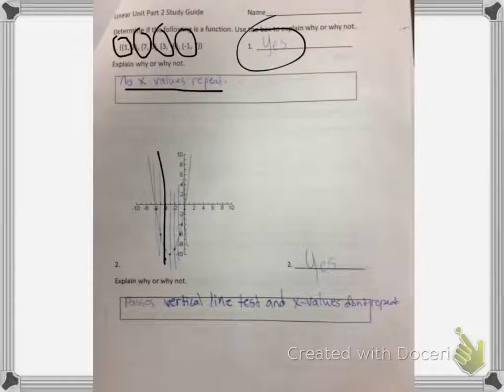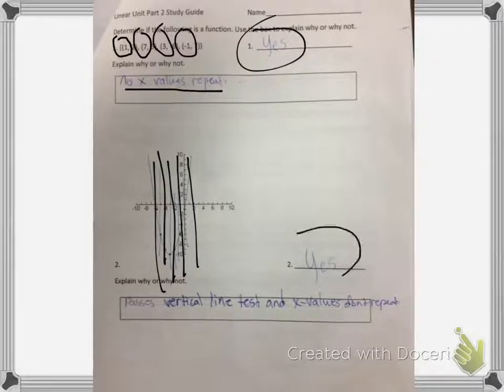Here you can tell I've already drawn some lines. It's passing the vertical line test. It never hits it more than once. So that means x does not repeat. And if you wanted to, you could write ordered pairs here to just show that x's aren't repeating. And then it passes the vertical line test, and the x values do not repeat.